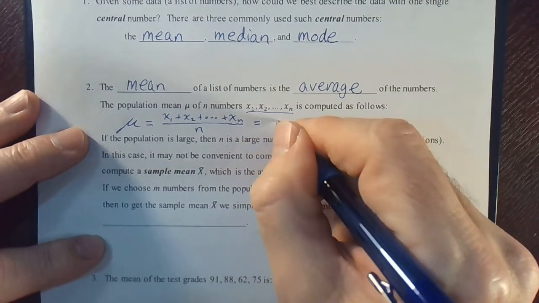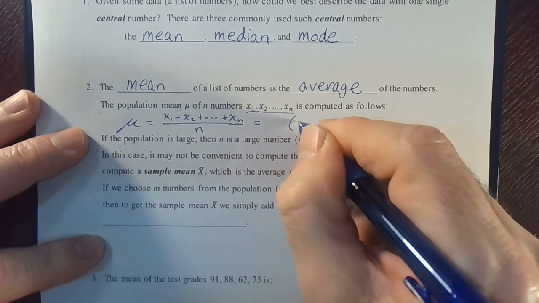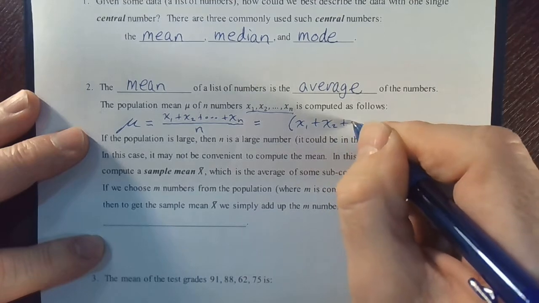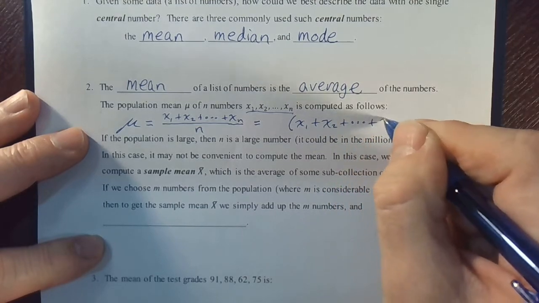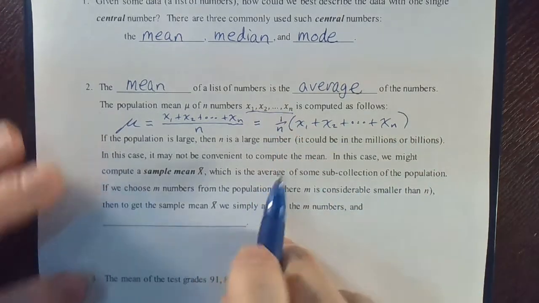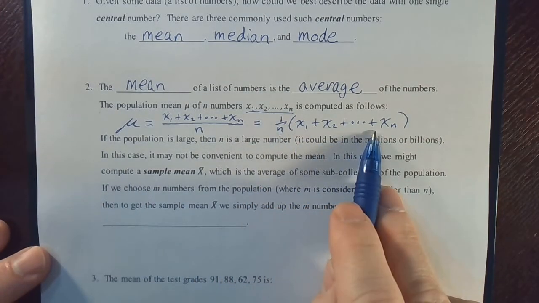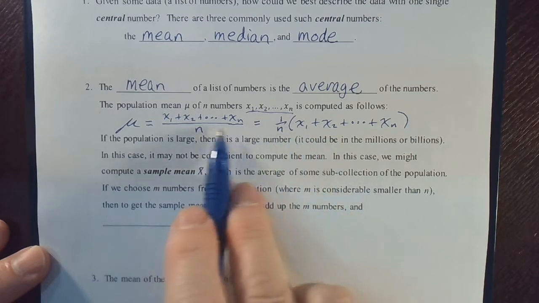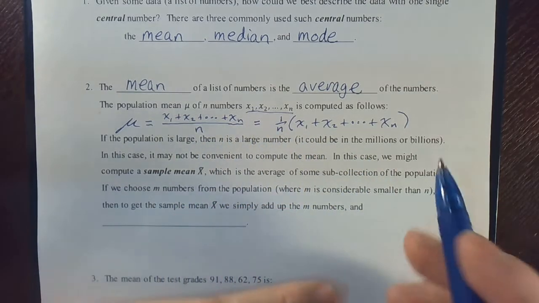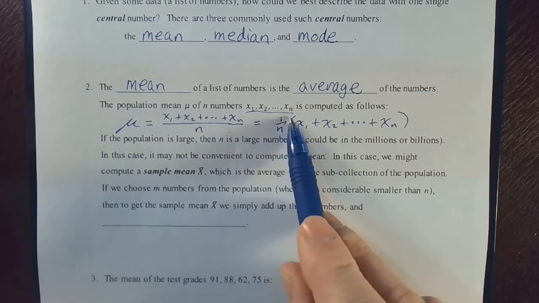Another way of writing that would be, in parentheses, x1 plus x2 plus dot, dot, dot plus xn, all in parentheses, and then out front put 1 over n times that sum. These two are equivalent. So once again, you add up all the numbers and then you divide by the number of numbers that you added.